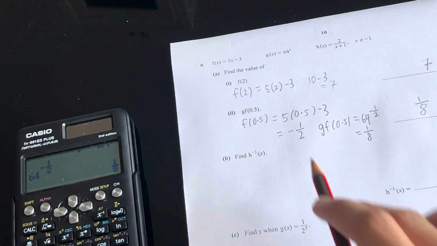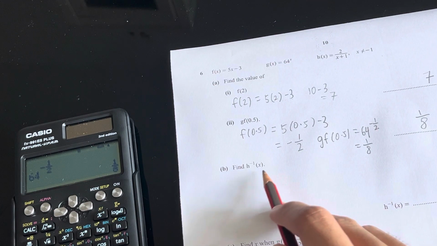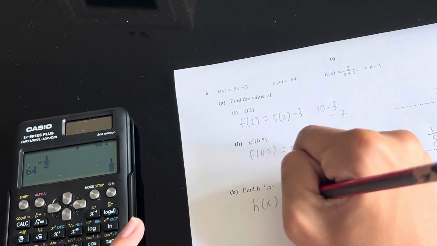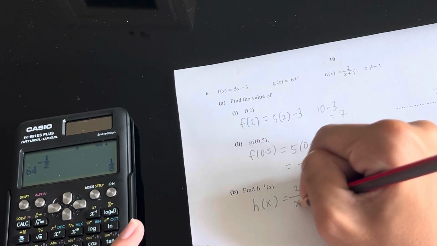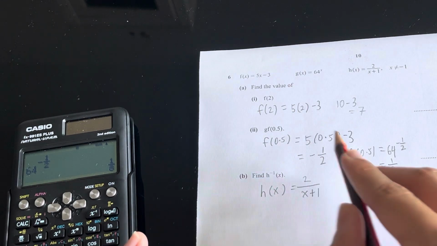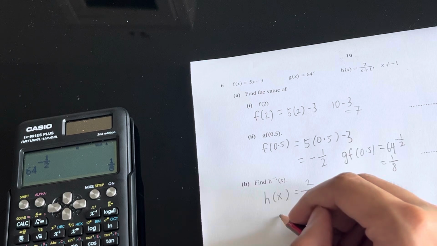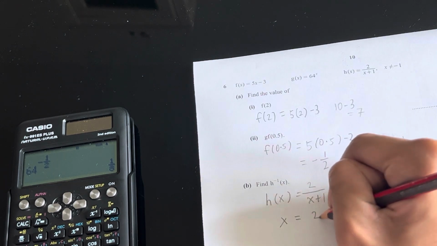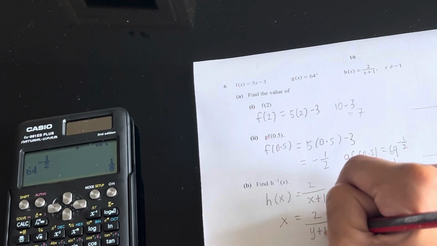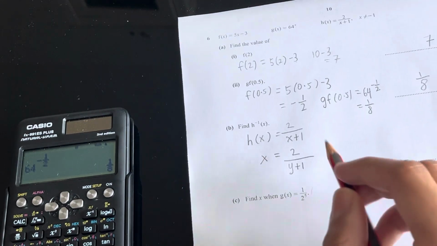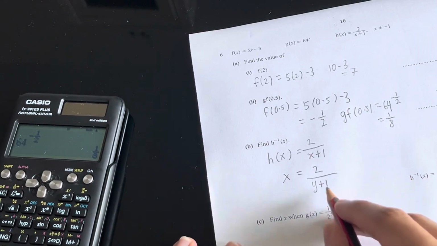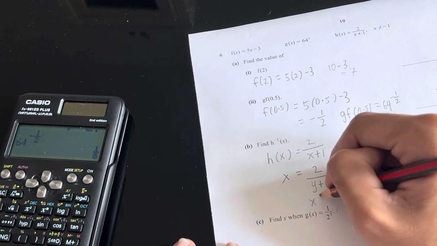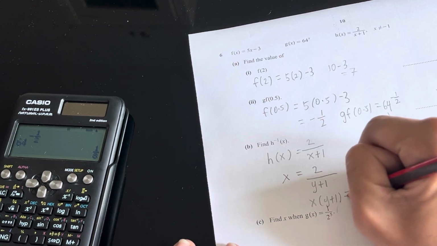Okay, so next question. Now we need to find the inverse of h of x. So what I'm going to do first, I'm just going to write h of x is equal to 2 over x plus 1. And now in order to find the inverse, we're just going to replace h of x with an x, and we're going to replace this x with a y. So we have x is equal to 2 over y plus 1. And now we just need to make y the subject of the formula. So we need to times y plus 1 on both sides. So we're going to have x times y plus 1 is equal to 2.